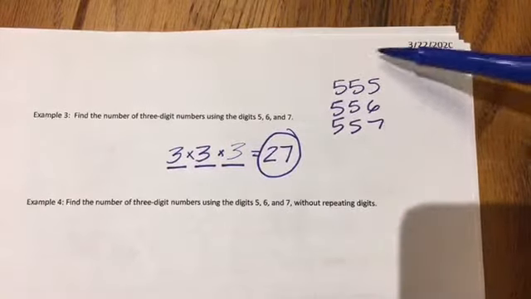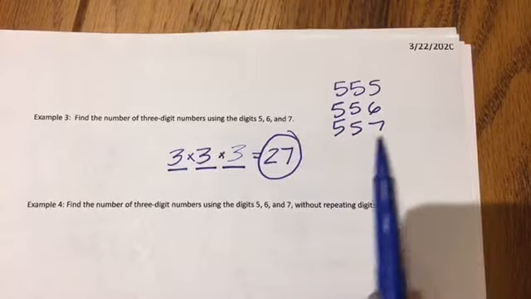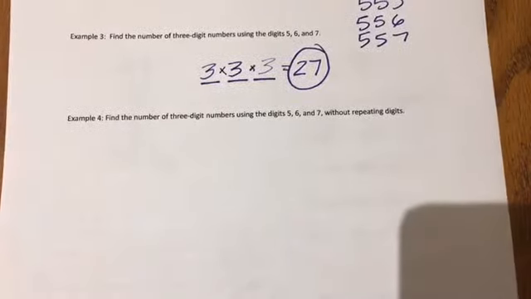Now, do you need to do this? No, that's the whole point of the fundamental principle of counting, but this might be a good way to check your work or to think through it. All right, let's move to our last example of the day. The last example is very similar, so we'll show them both.